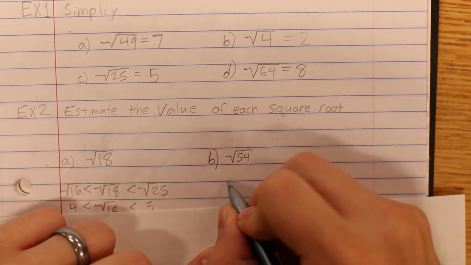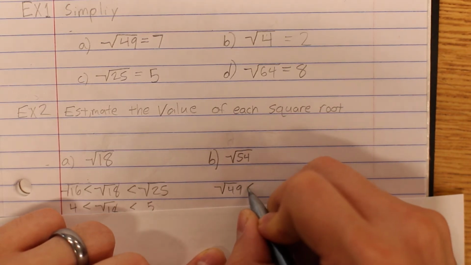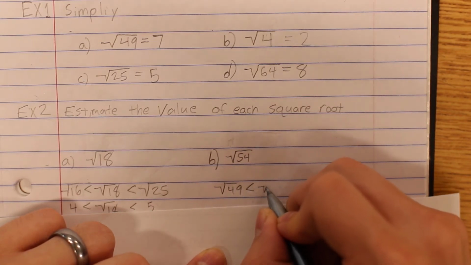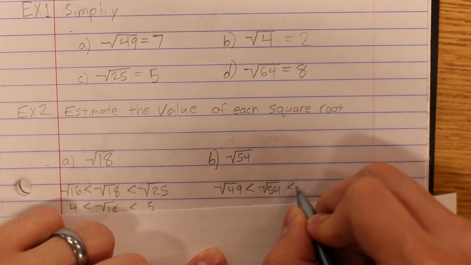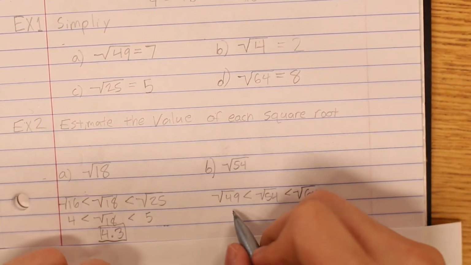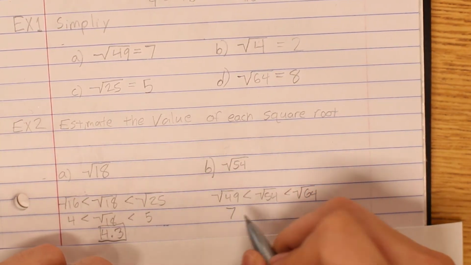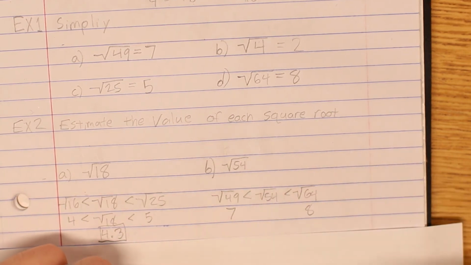So if I have the square root of 49, and this guy right here is bigger than that, but he's smaller than the square root of this, and since the square root of 49 is 7 and the square root of 64 is 8, this guy has to be between that.